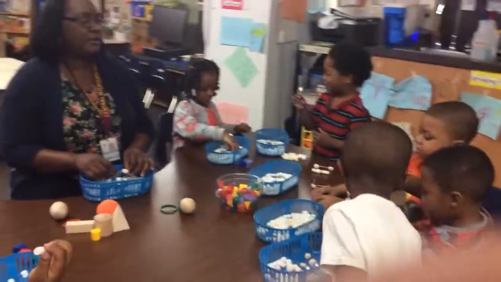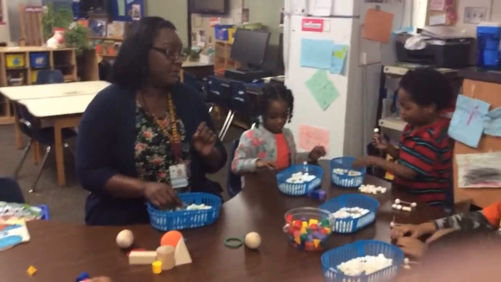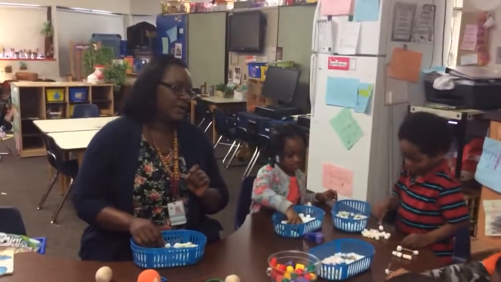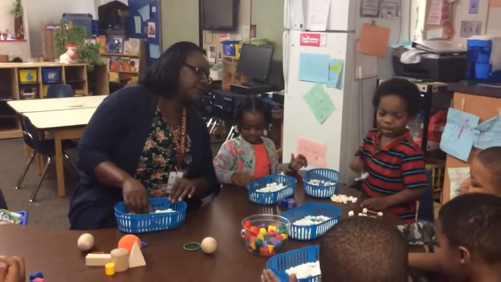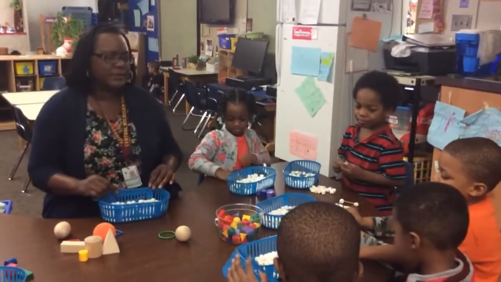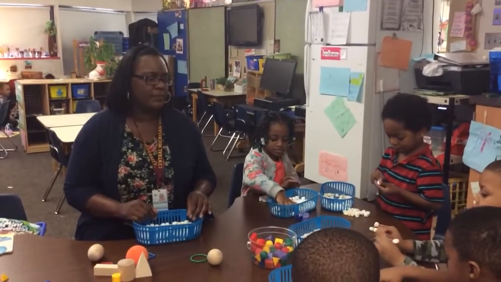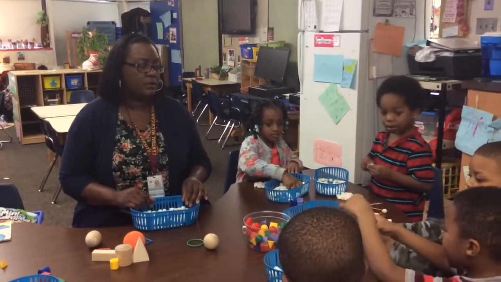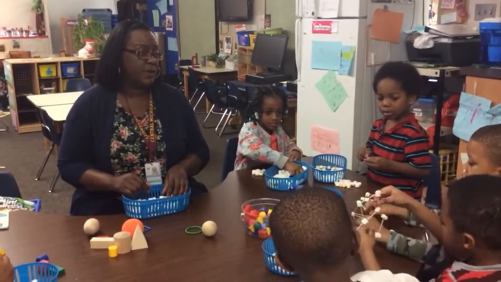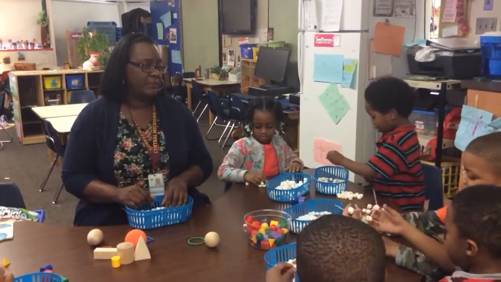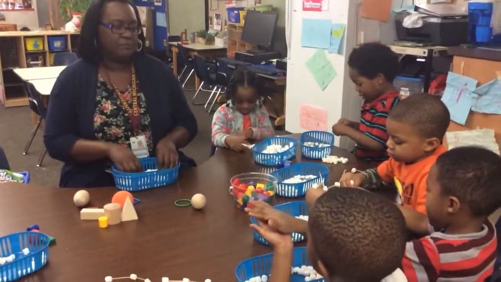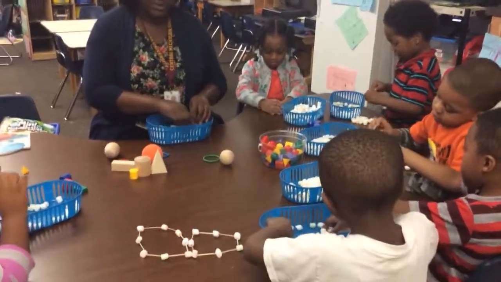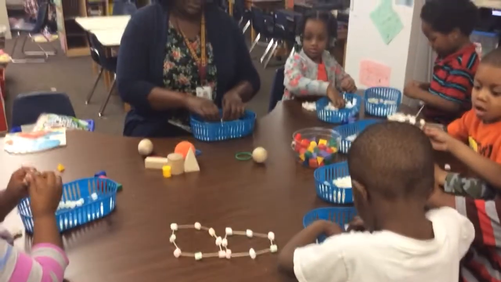Now I'm looking at Demonte. Tell us about yours. Looks like the top is a little different from the bottom. I made an airplane. On that airplane, I see 2 squares and a rectangle. Are we squishing? Nope.